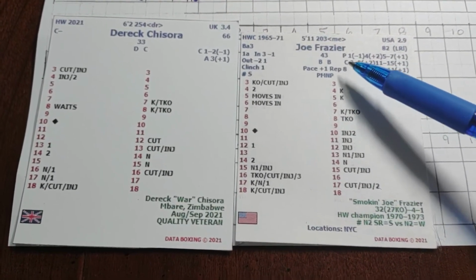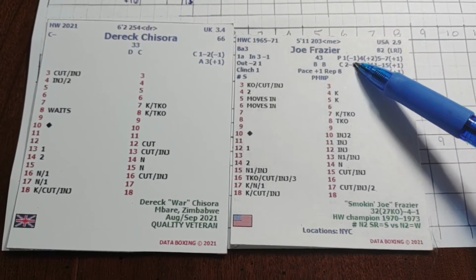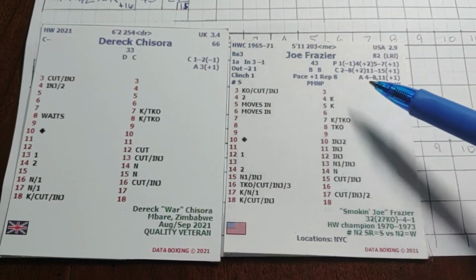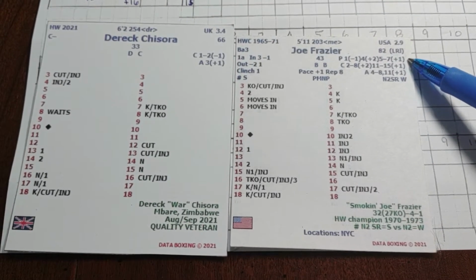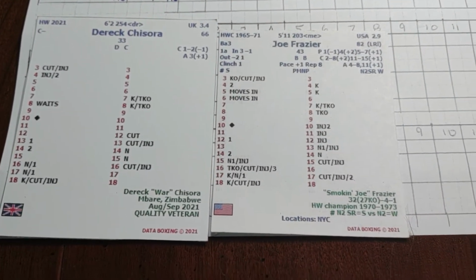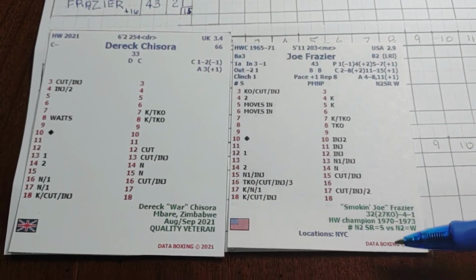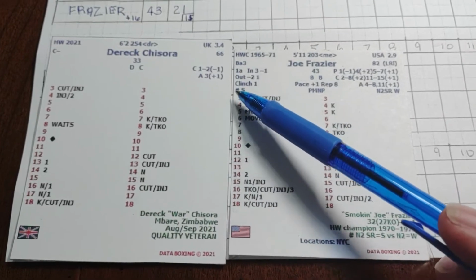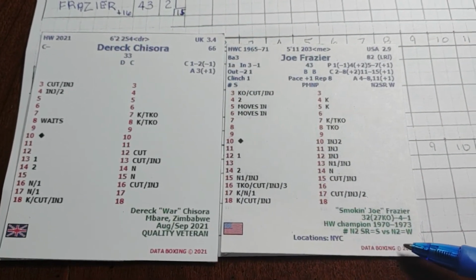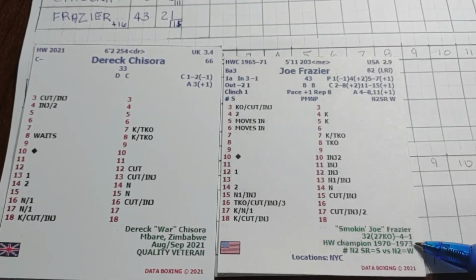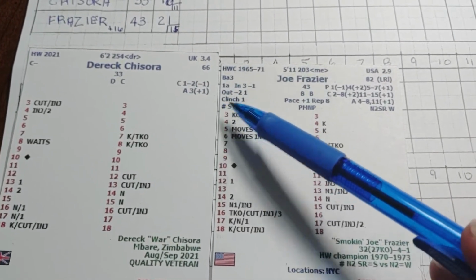And the last thing to look at is Joe Frazier's power ratings. In round 1, he'll actually give a power rating to Chisora, but in round 4, he picks up 2, and in rounds 5, 6, and 7, he picks up 1. So he will have some power ratings past the first round. He has a special notation here, which only takes place if he's facing a boxer who is N2 weak. That's not Chisora, so we will not have to worry about this at all.